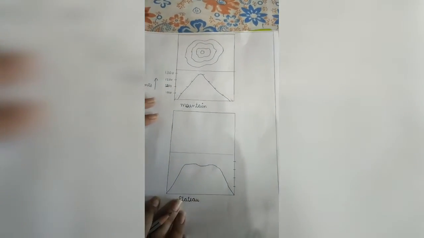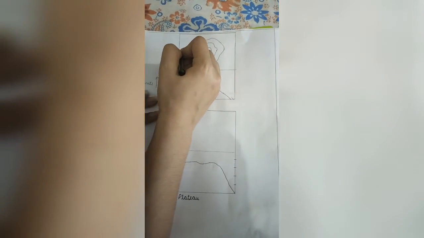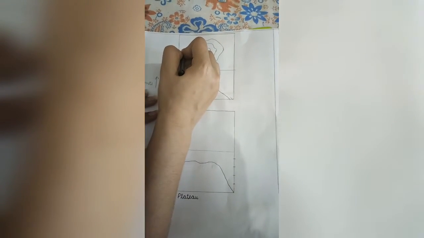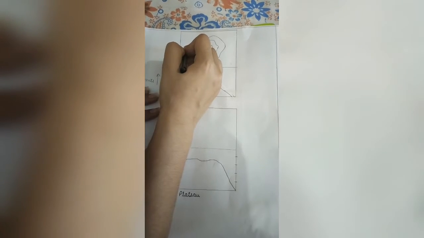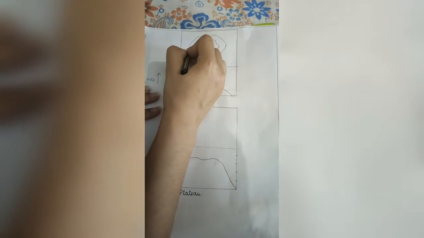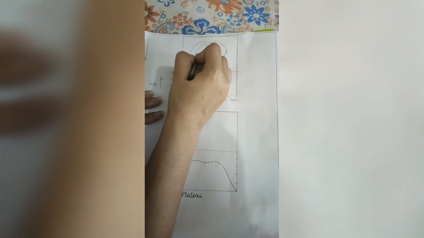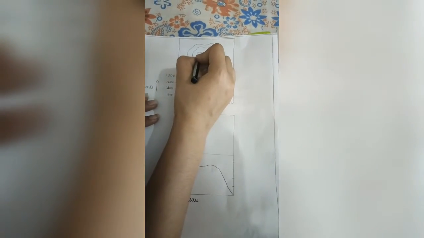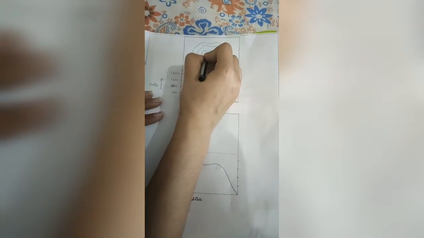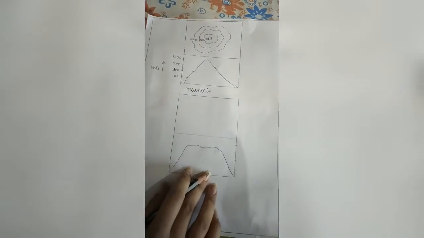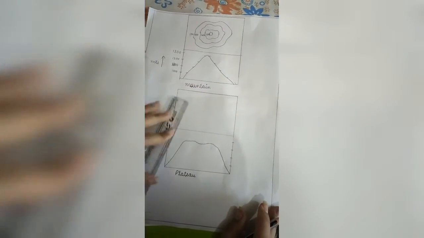So now we are supposed to write, if the height is 100, then 200, then 300, likewise. So we'll mention that over there on the contours in ascending order, starting from the lower to higher height.